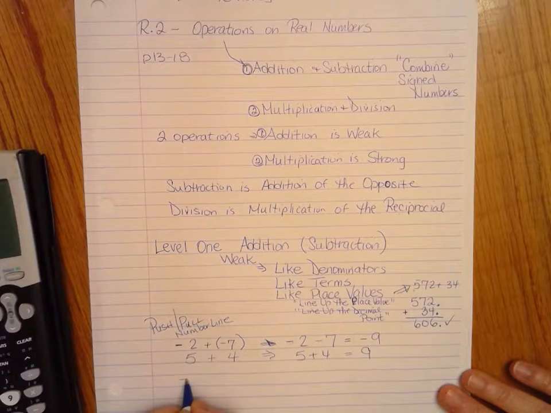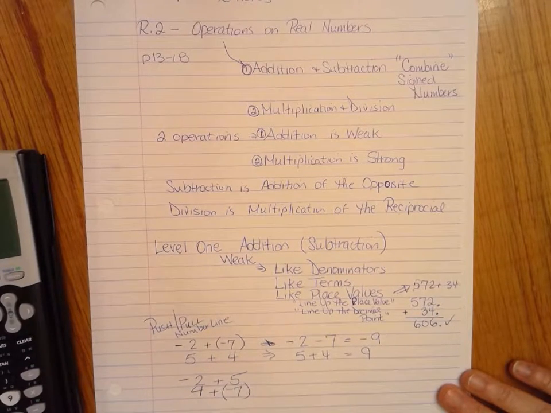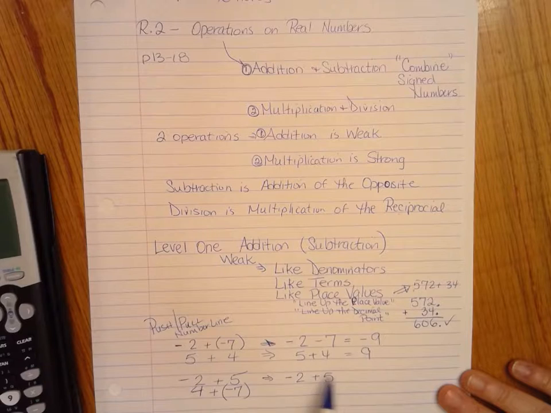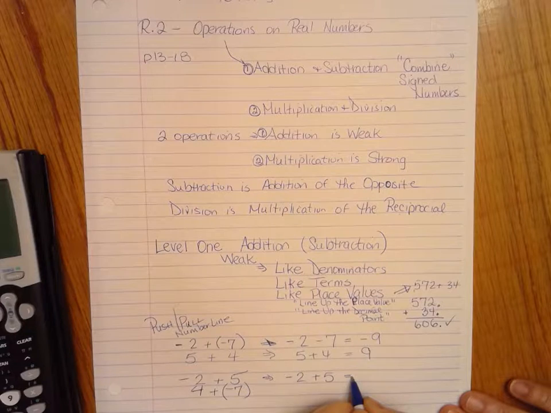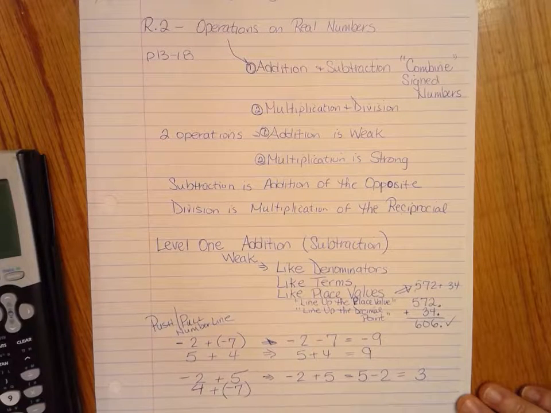But what happens if we have negative 2 plus 5? Or if we have 4 plus negative 7? I'll put that in parentheses. So what do we got going on here? Well, we've got a 5 in the positive direction and a 2 in the negative direction. They actually offset each other. So this is actually the same as 5 minus 2, which is 3. What did I just do? I switched these. This is a negative 2 and this is a positive 5. I can add in any order.